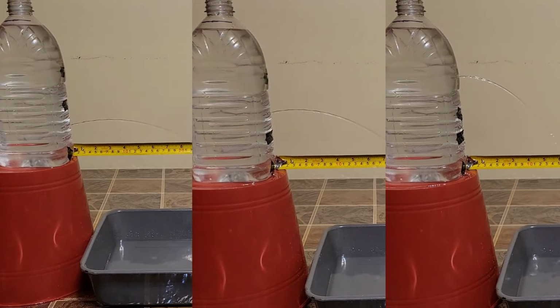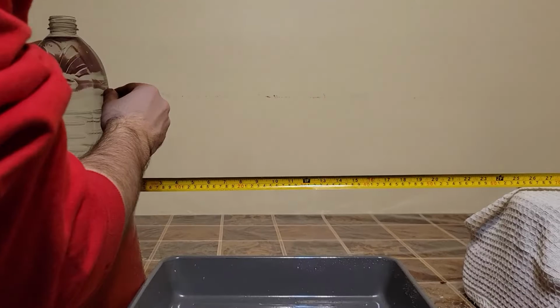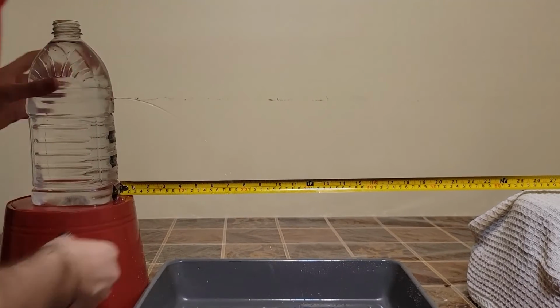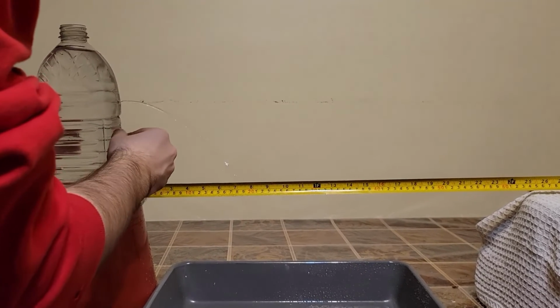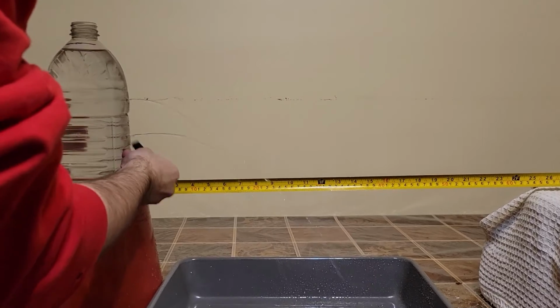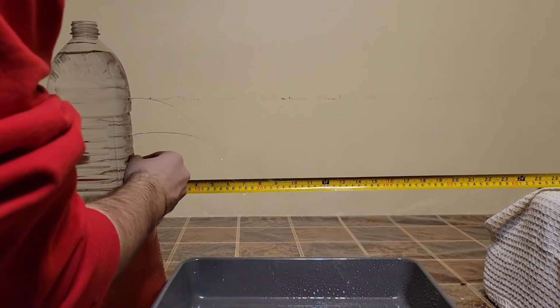As we can see, the hole closest to the bottom has a fluid velocity that is much greater than the hole closest to the top. The difference in velocities can be best observed when all holes are opened at once.